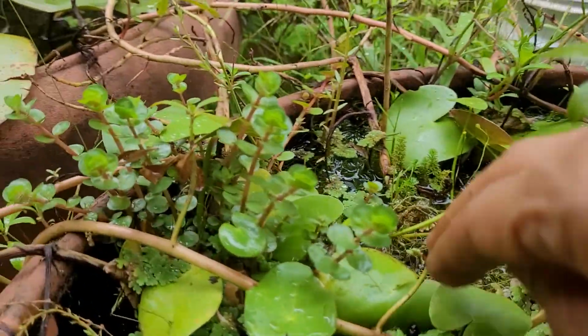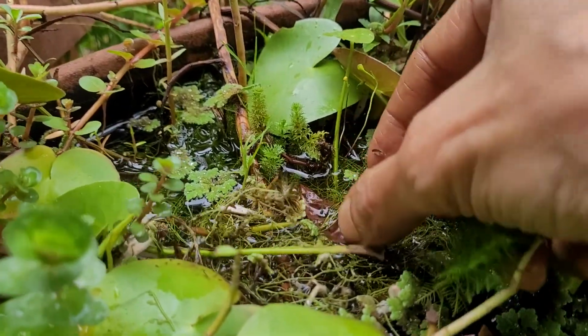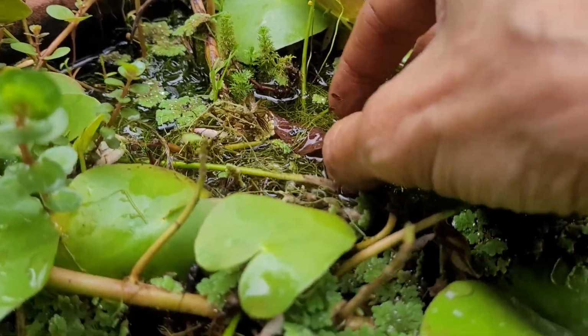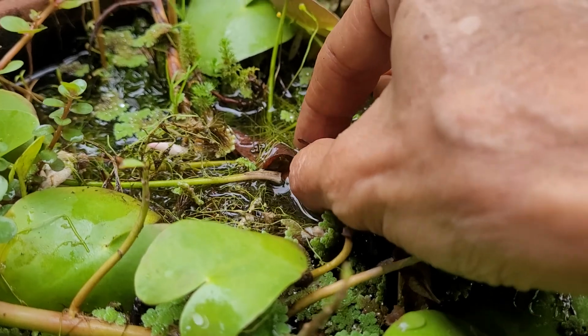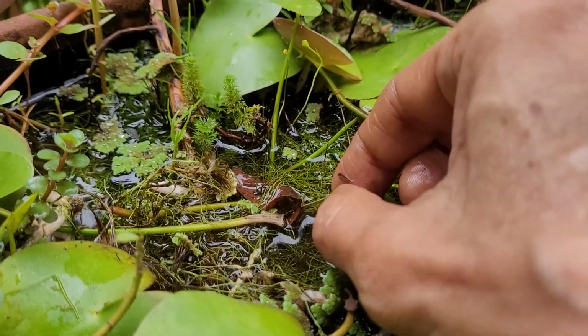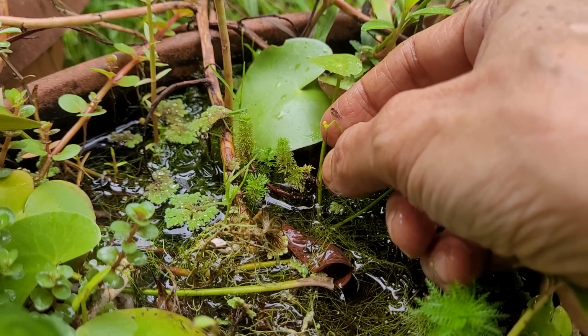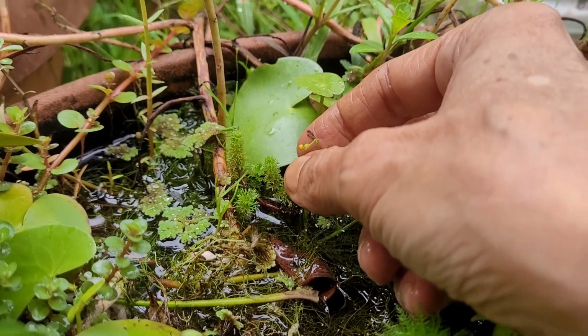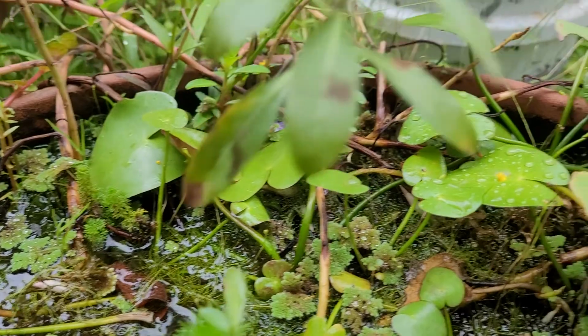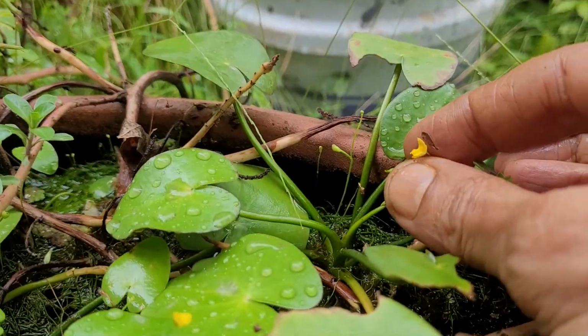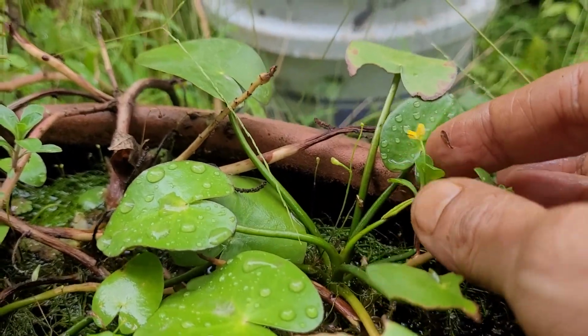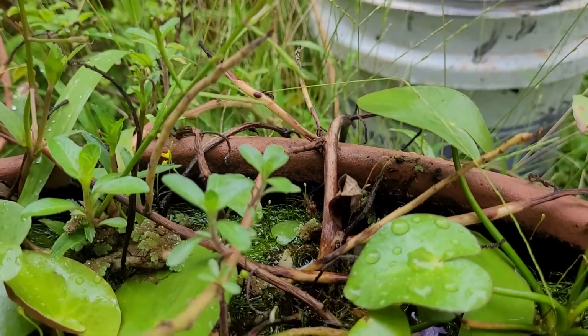Then there are some of these bog plants. They float in the water, and they have these very tiny flowers. There's a whole bunch of them. They are called utricularia. This one has small yellow flowers.